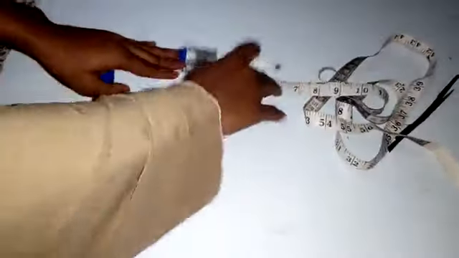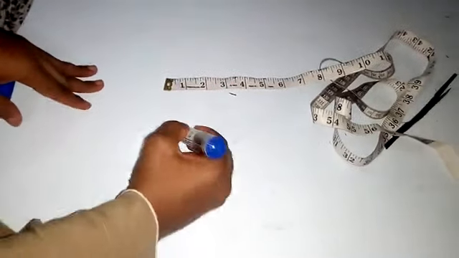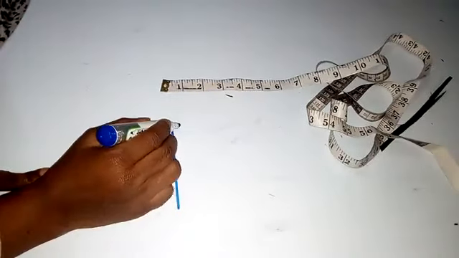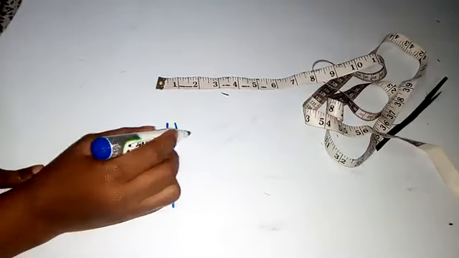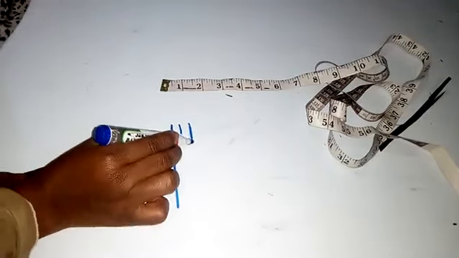So now I'm going to look at my tape and use it to explain. We have this one here. This is one. Then we have a small line here. Then we have another line that is a bit longer than this.